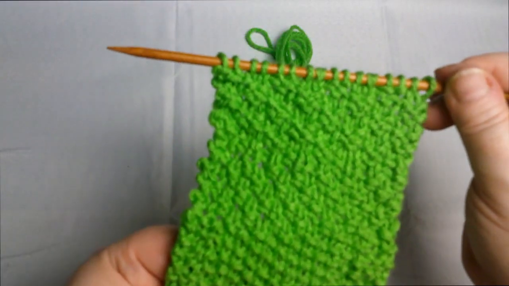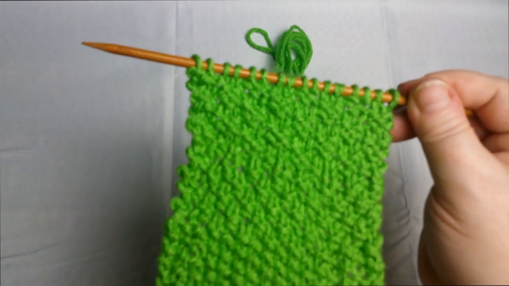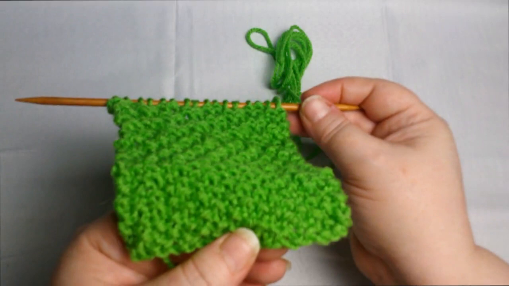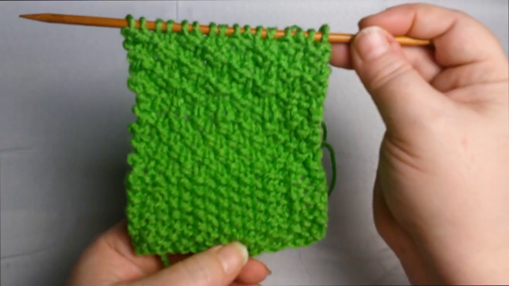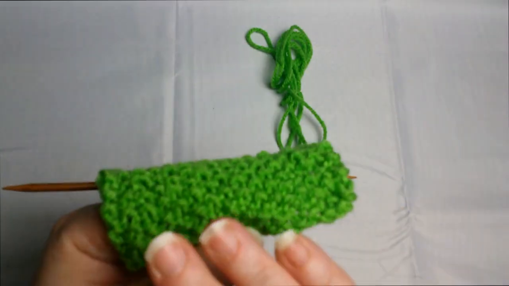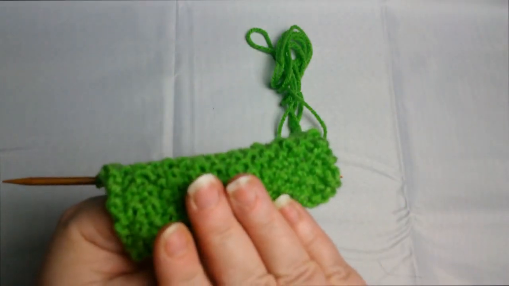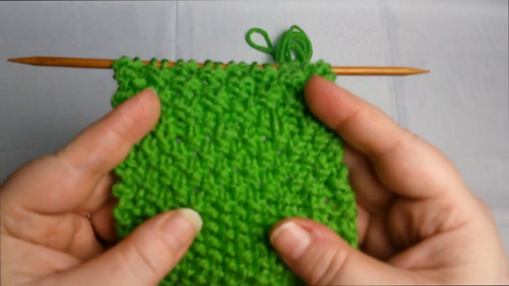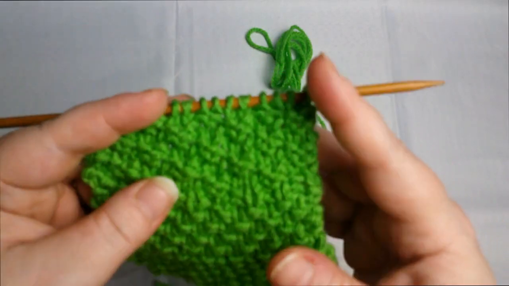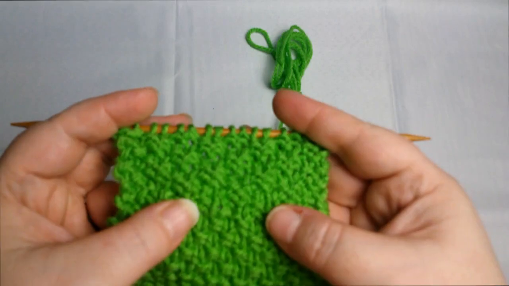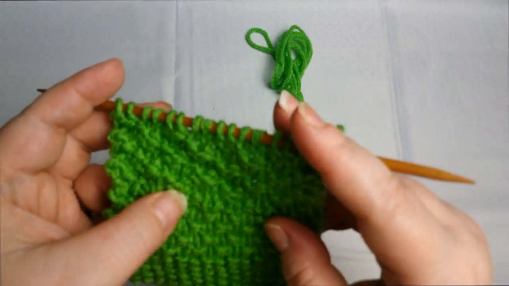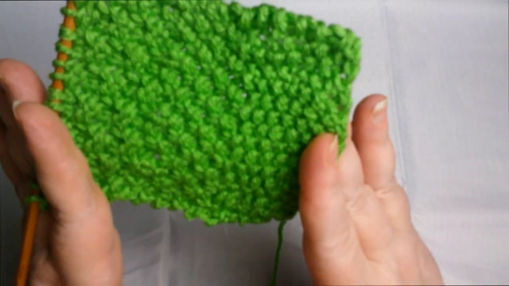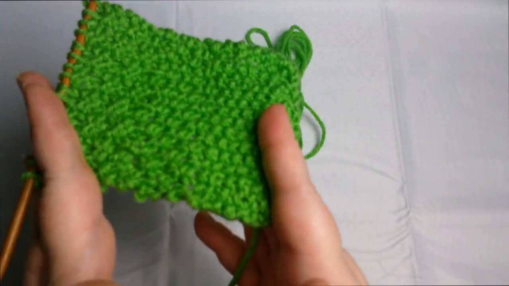Those are the 3 absolute simplest textures to perform. They make excellent scarves and washcloths. They are super simple to work. So, one by one, changes every row, seed stitch. One by one, changes every 2 rows, moss stitch. 2 by 2, changes every 2 rows, double moss. And those are my 3 favorite textures to work with, but this is definitely my most favorite.